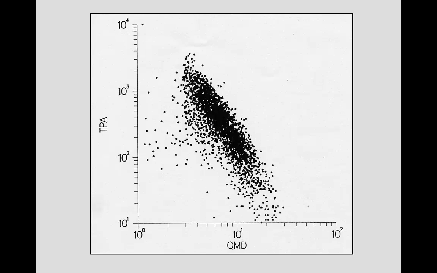Here on the x-axis we have the logarithm of quadratic mean diameter, and on the y-axis we have the logarithm of trees per acre. So for example, this particular stand has a quadratic mean diameter of about 10 inches, and there aren't very many of them.